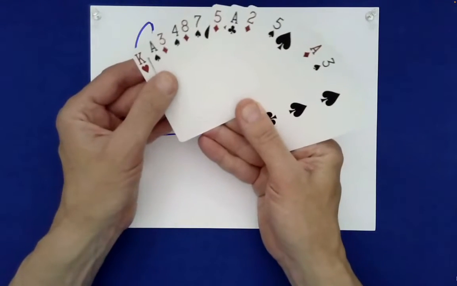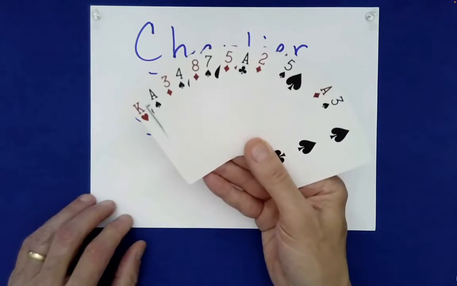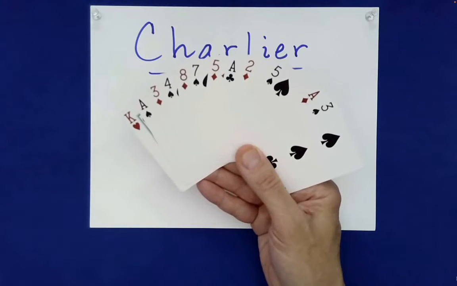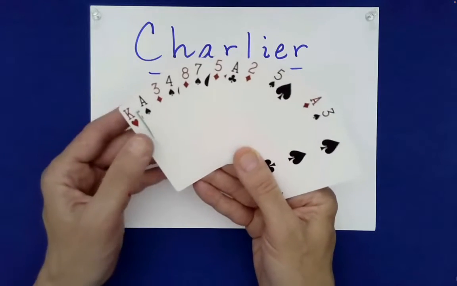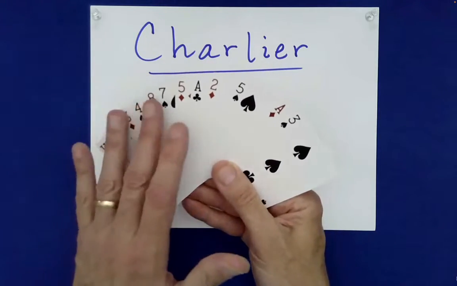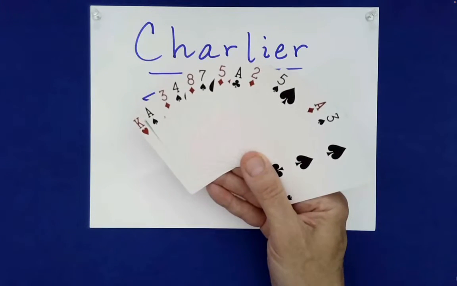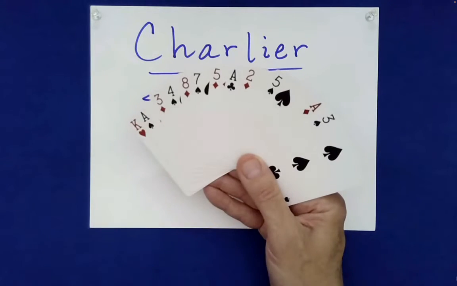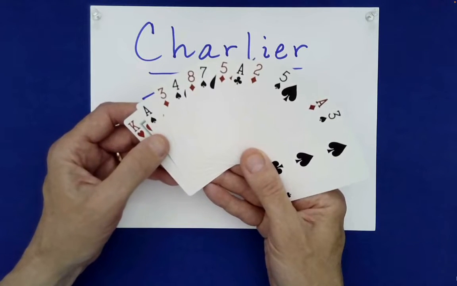Let's illustrate the effect of a Charlier shuffle, which is really just a packet cut, on a cyclic packet. This is perhaps the simplest of all cyclic packets that are possible. It just alternates in color, red, black, all the way through. It has a repeating pattern, namely red, black, that occurs 6 times because there are 12 cards. The important thing here is it alternates in color.